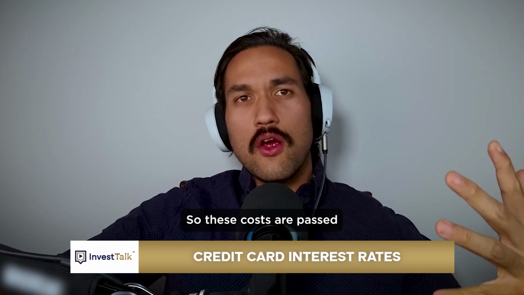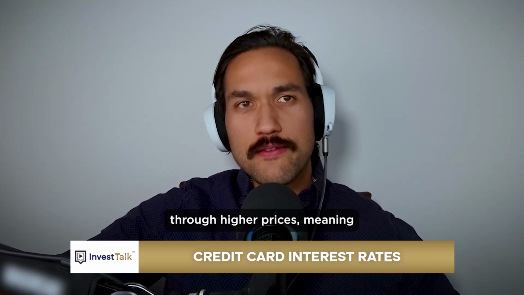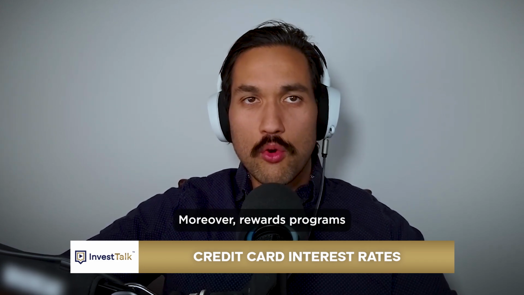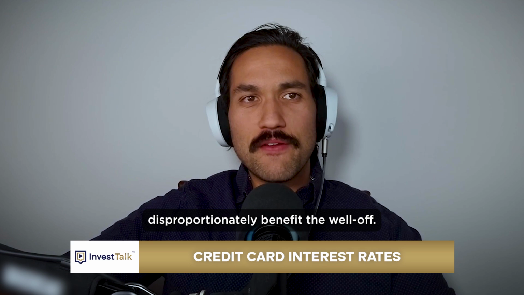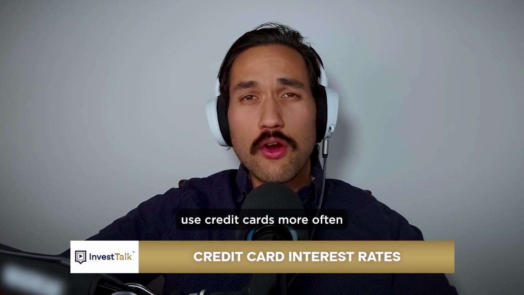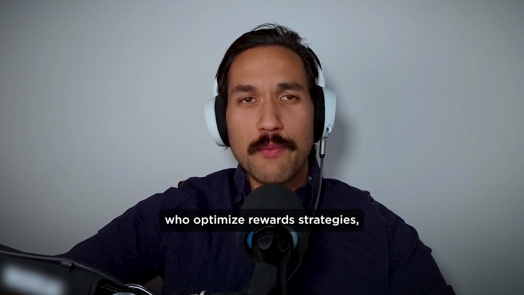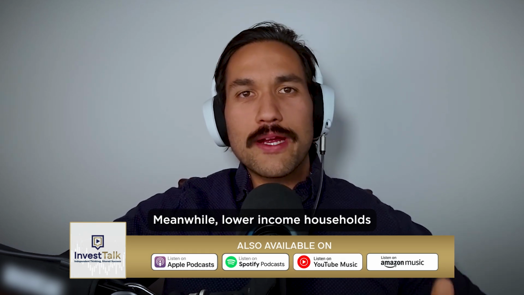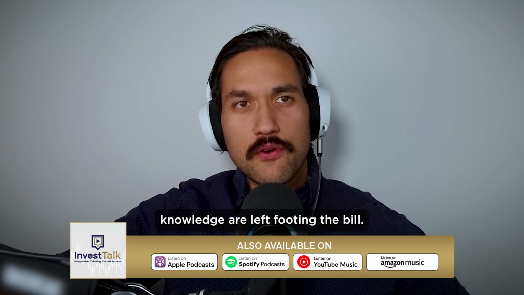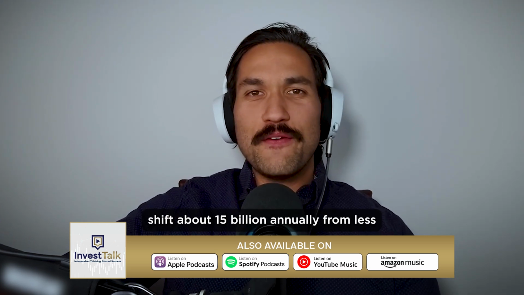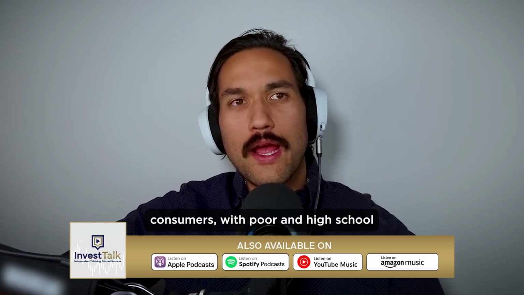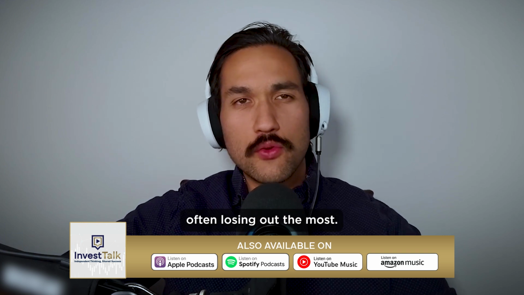And so these costs are passed on to all consumers through higher prices, meaning even those without credit cards subsidize these rewards. Moreover, rewards programs disproportionately benefit the well-off. Wealthier households use credit cards more often, and sophisticated consumers who optimize reward strategies, sometimes called churners, reap the biggest benefits. Meanwhile, lower income households and those with less financial knowledge are left footing the bill. Research has shown that American credit card rewards programs shift about $15 billion annually from less savvy to more sophisticated consumers, with poor people, high school graduates, and minorities often losing out the most.